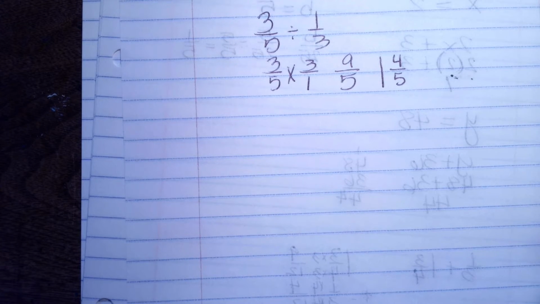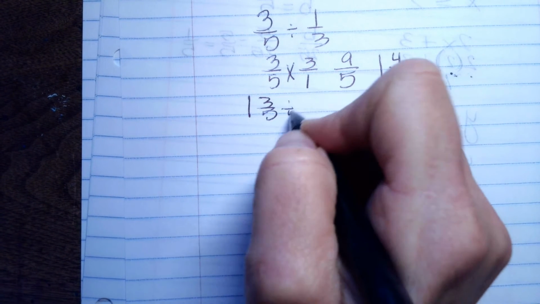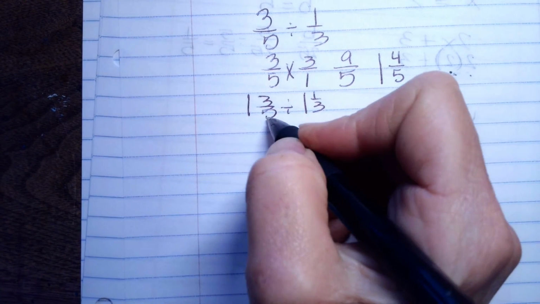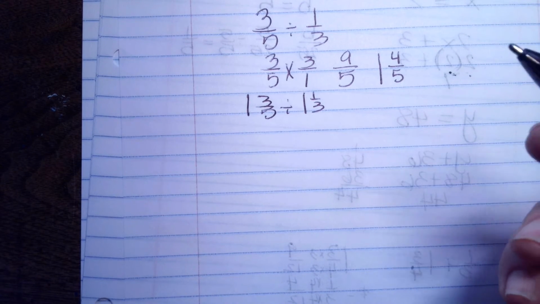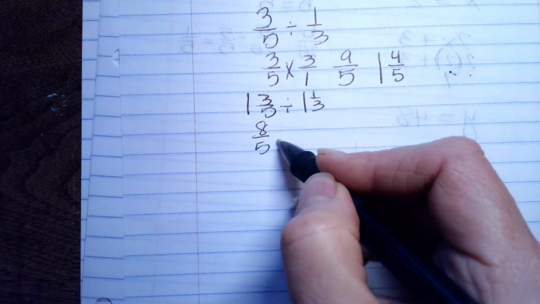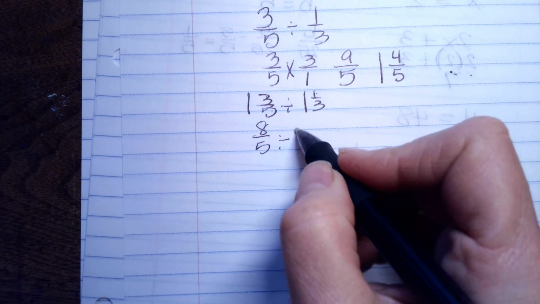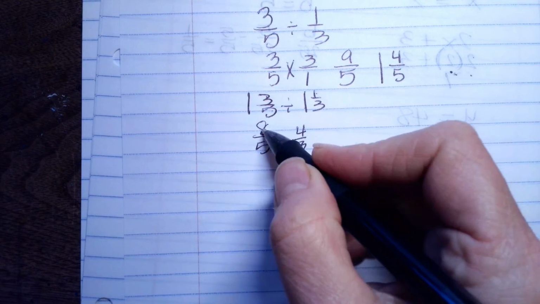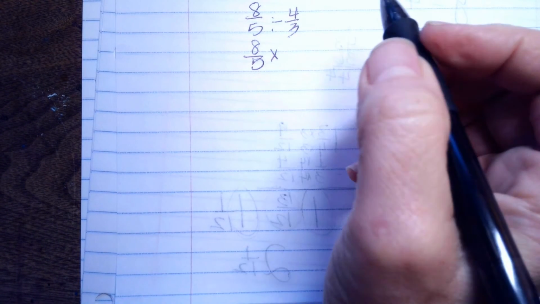All right. If it was a mixed number like 1 and 3/5 divided by 1 and 1/3, then you'd have to change it to an improper fraction first. So we would do 5 times 1 plus 3 is 8/5 divided by 3 times 1 plus 1, 4/3. And then we would do the same process. Rewrite the first fraction, change your division to a multiplication, flip the second fraction, and then multiply across.